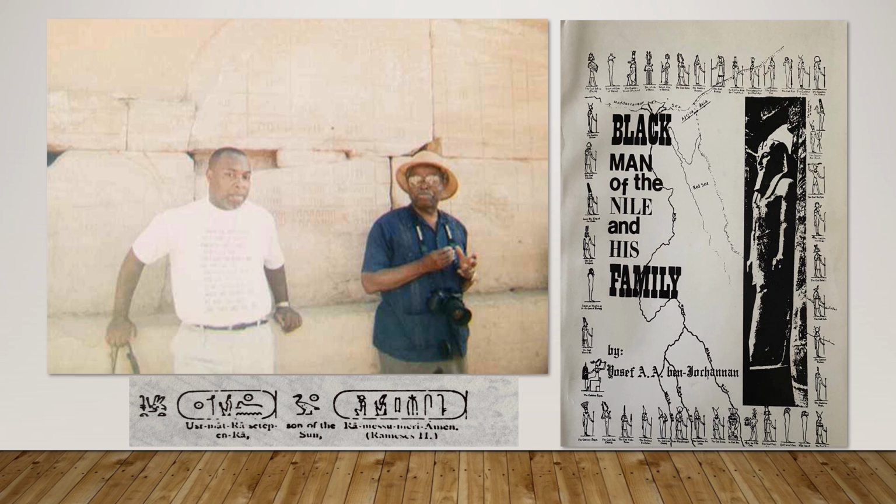The book that I reference often is Black Man of the Nile and His Family, because he has identified the names of the rulers of the Nile Valley by copying them from temple walls. It was very helpful to be there with somebody who knows what they're doing.